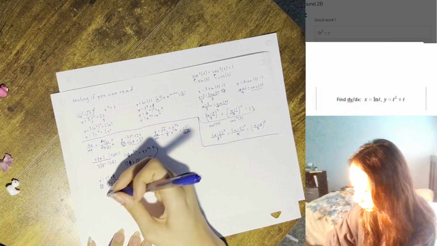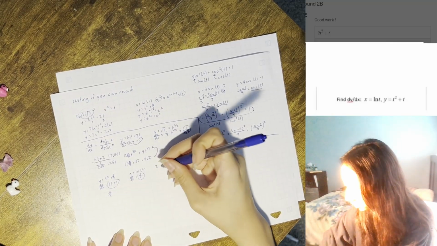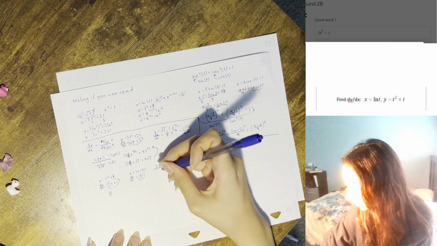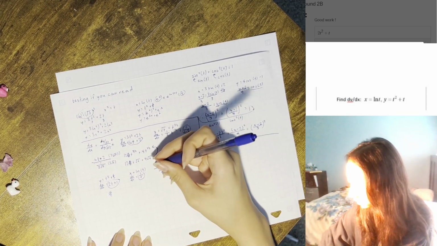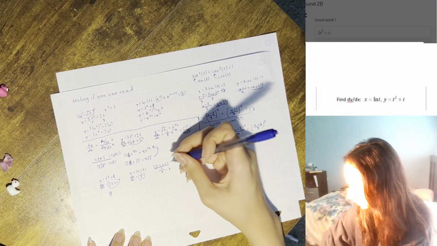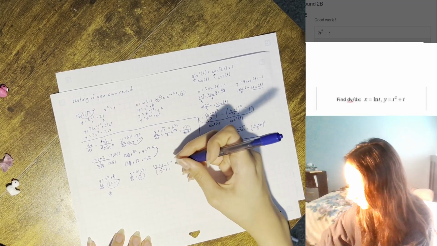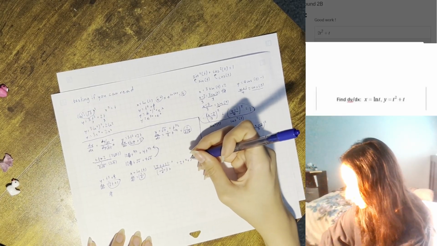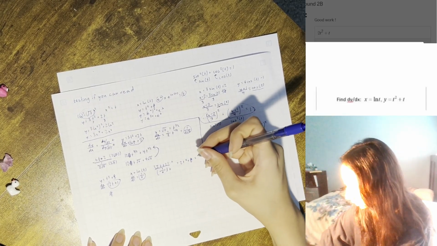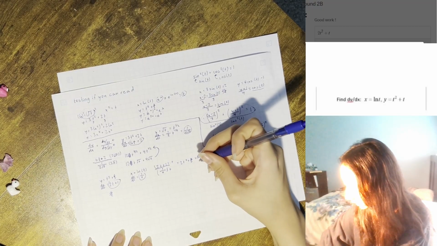So we'll divide this term by this term. We'll get 2t plus 1 divided by 1 over t, and even though this looks kind of ugly, you're going to multiply the numerator and the denominator by t, and you are going to get this term 2t squared plus t is equal to the overall rate of change.